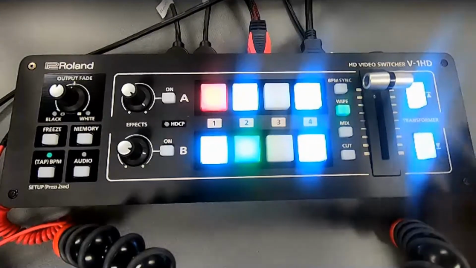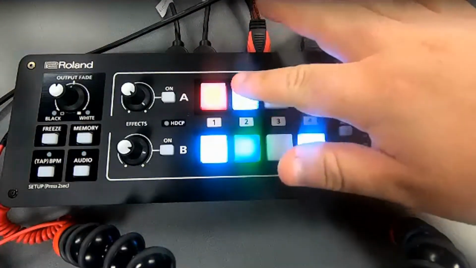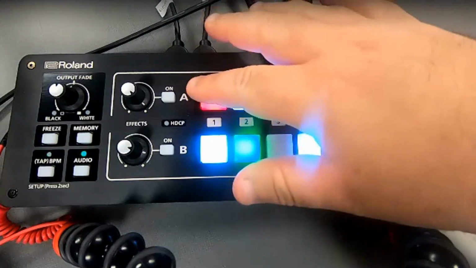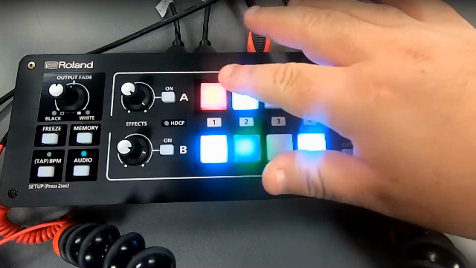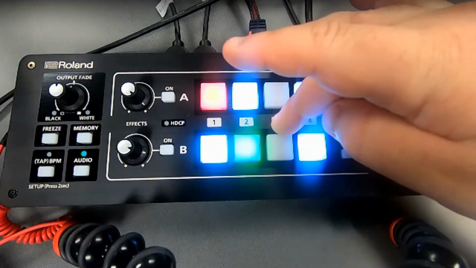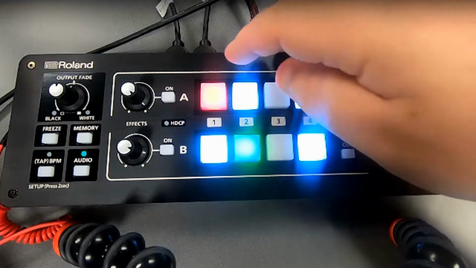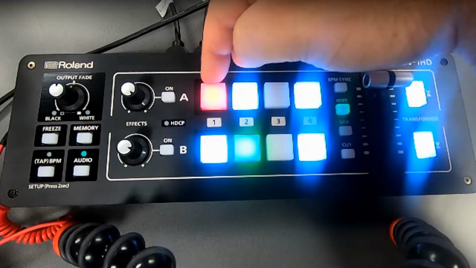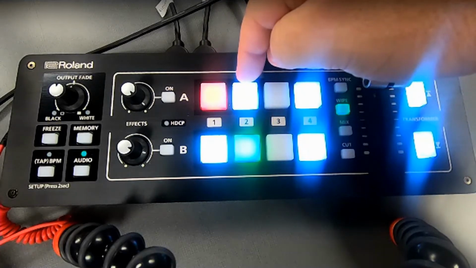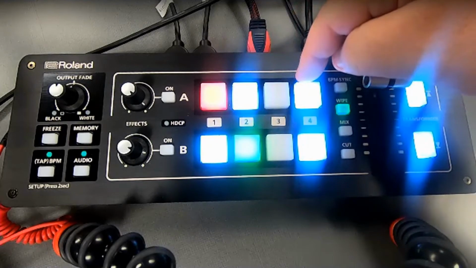So on this board right here, you'll notice that we have input 1, 2, 3, and 4. You notice how input 1 is lit in red, input 2 is in white, input 3 is currently off, and input 4 is in white as well. So what this tells me right now is we have something on input 1 that is active, something on input 2 that is active, input 3 is currently not active, and input 4 is currently active.